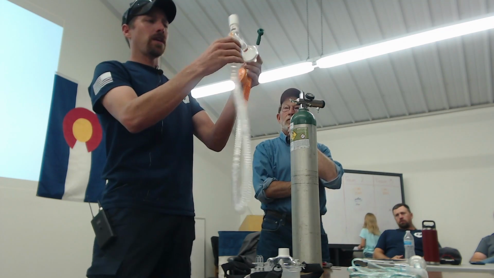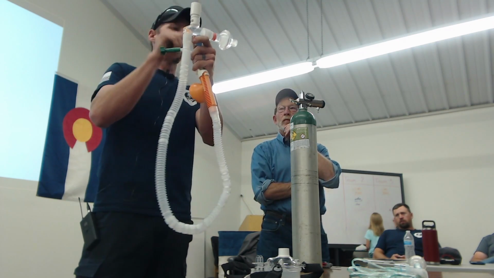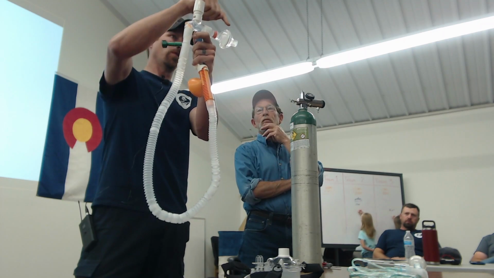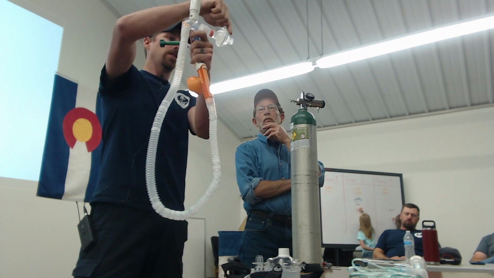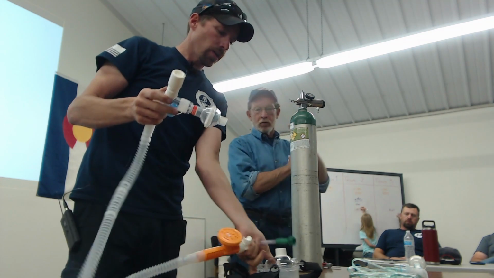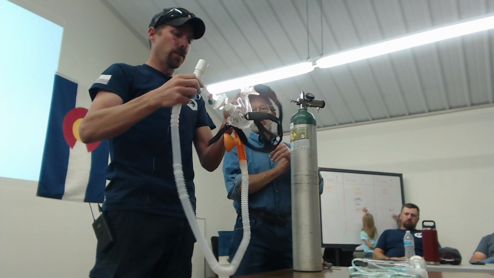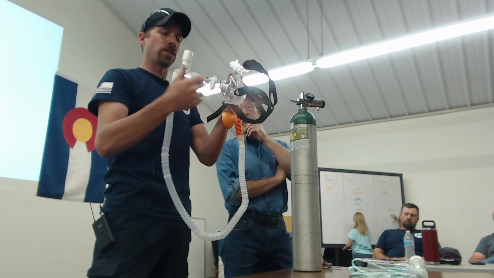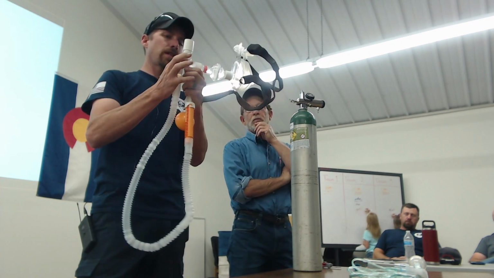So it travels up into here. In this configuration right now, it's going to travel through a HEPA filter. Again, this will also be a two-way filter because you're going to be filtering both the inhalation and the exhalation. This is this particular setup.